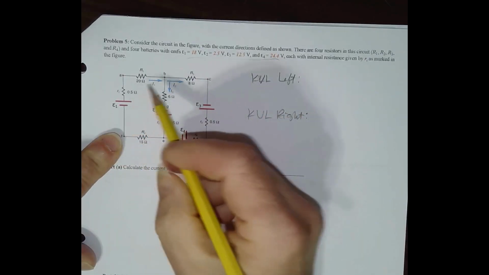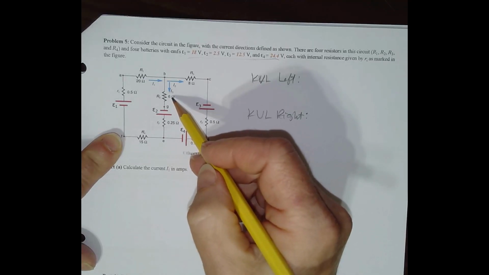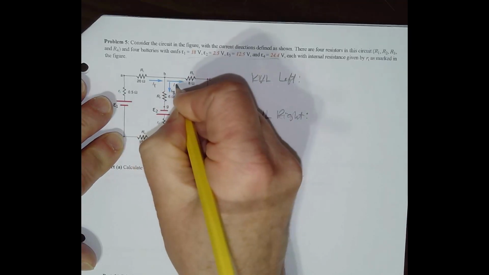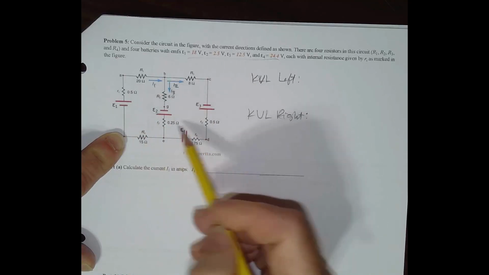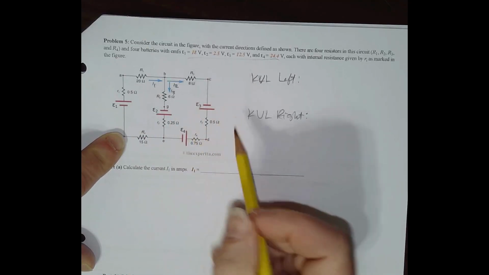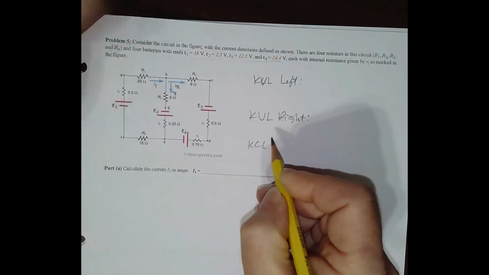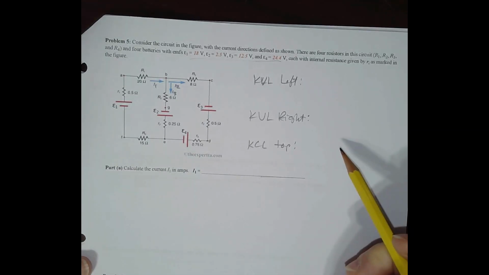All right, so you get an equation here. It'll have I1 and those are hard to see. I think this is 1, 2, 3. I1, I2, I3 in it. So this one will have I1 and I3. This one will have I2 and I3. And then, so you'll need a third equation. So we'll do KCL, say at the top. That's where they're all drawn. And then you'll have 3 equations, 3 unknowns.